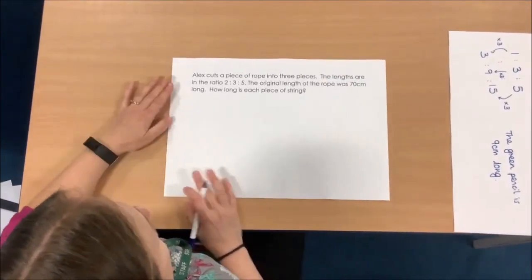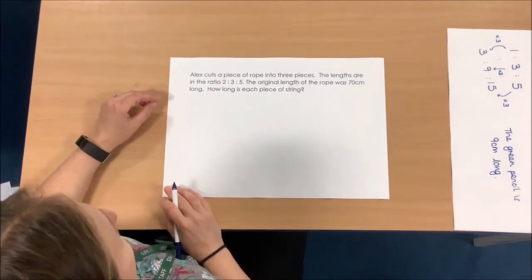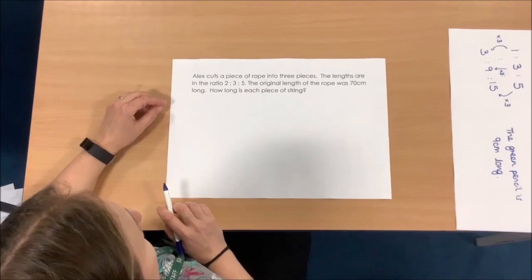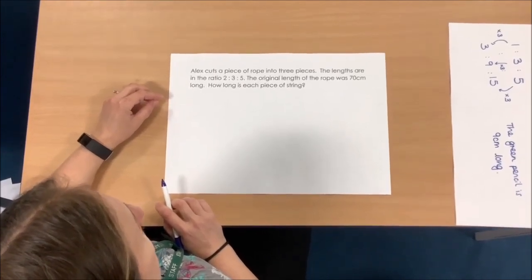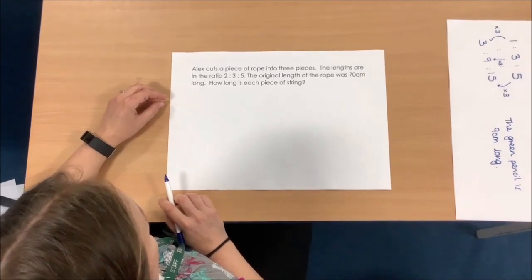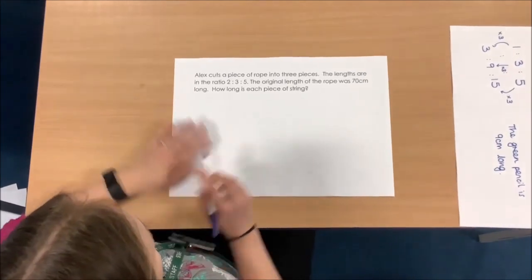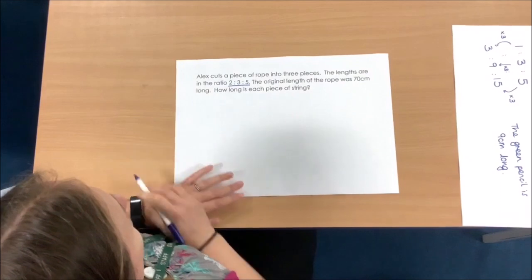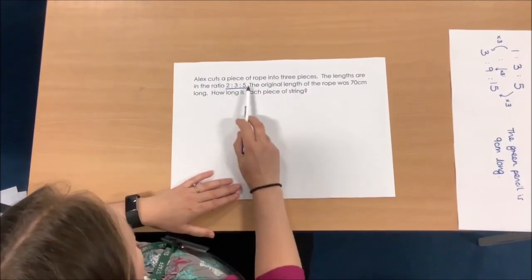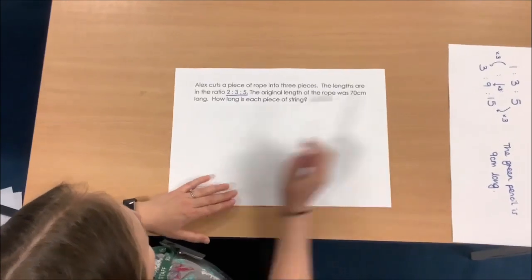Alex cuts a piece of rope into 3 pieces. The lengths are in the ratio 2 to 3 to 5. The original length of the rope was 70 centimetres long. How long is each piece of string? Okay, so this time I've got my ratio of 2 to 3 to 5. I don't know any of the lengths this time. I only know the total length.